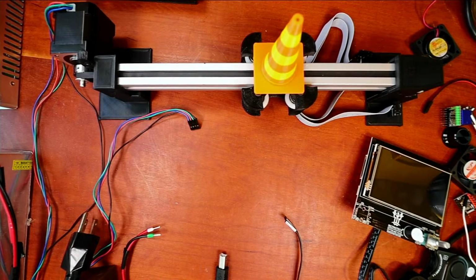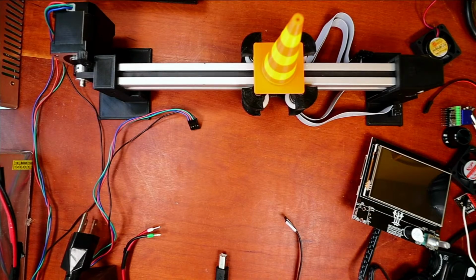Okay, that's a different version of the board for MKS. I think I put it over here. Huh. Had it in my hand right before this. The S-Gen.